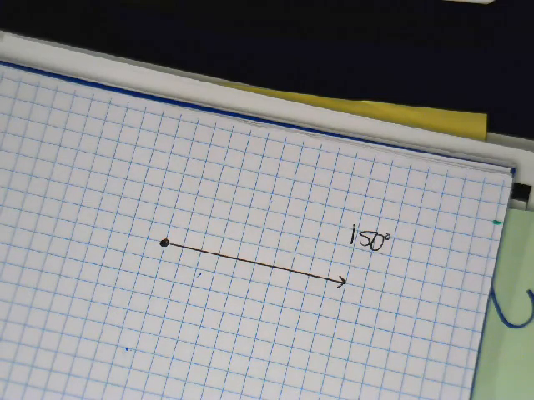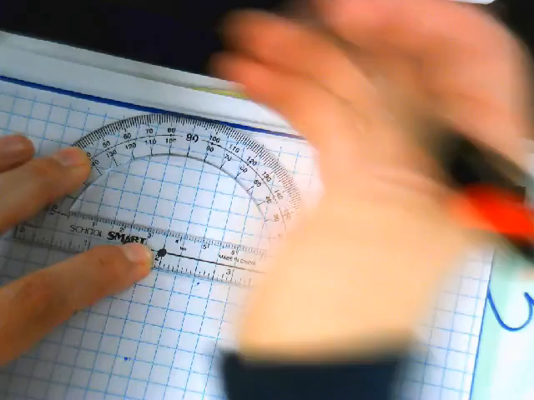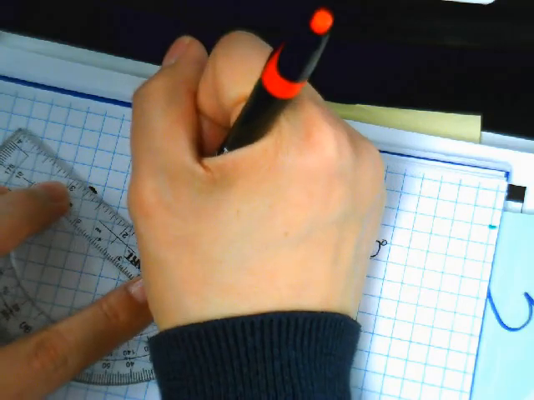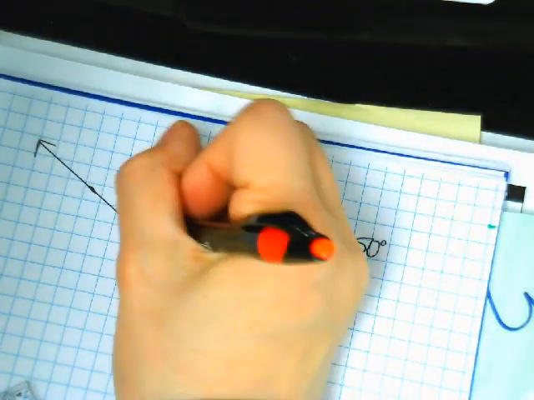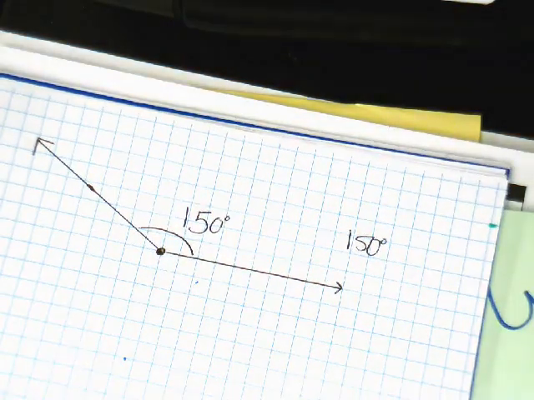So again, we can walk around and check without even using a protractor to see if you're on the right track or if it's like, uh-oh, you used the wrong numbers. So then, where's your 150? Okay. Open wide.